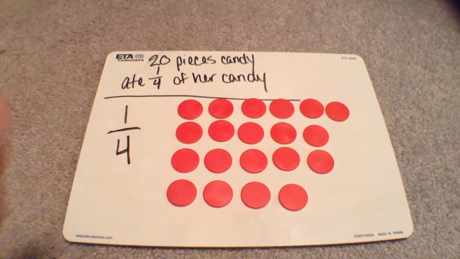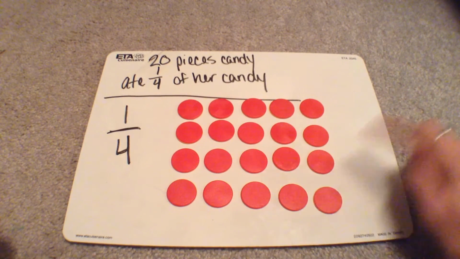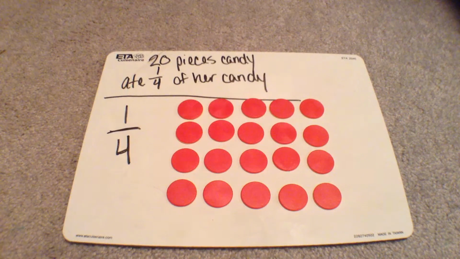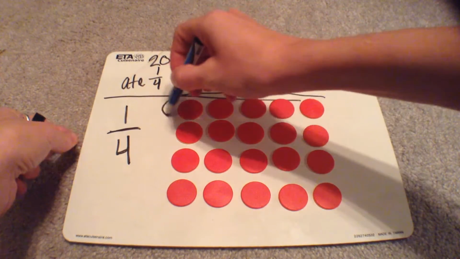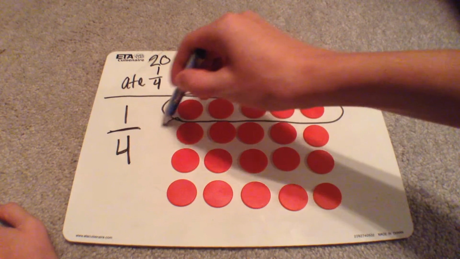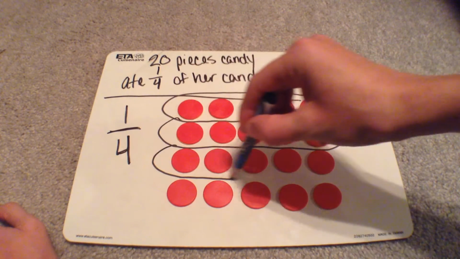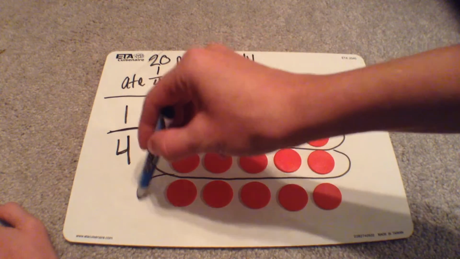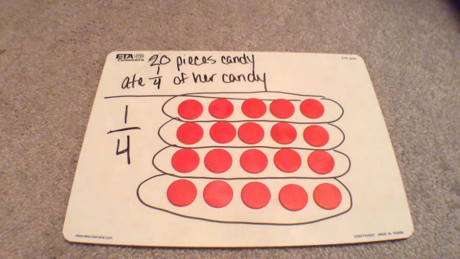Now, is this 4 equal parts? We can see that it's not 4 equal parts, so I'm going to put this down here. Now let's see if we have 4 equal parts. There's 1, there's 2, there's 3, and there's 4. So here's my 4 parts that I've broken my whole into. Now let's see if they're equal.